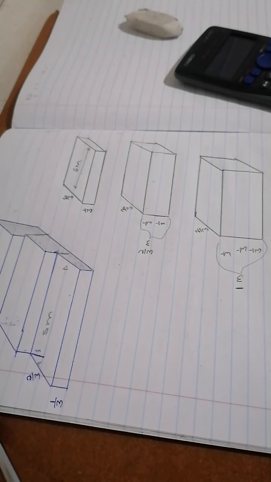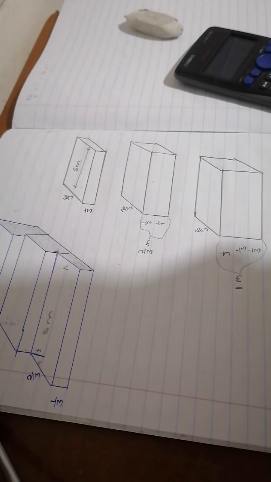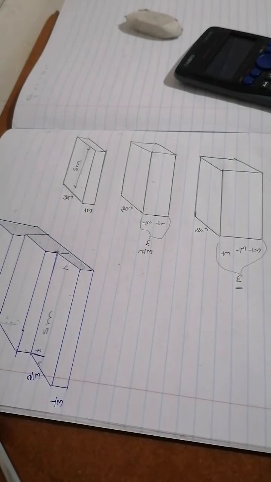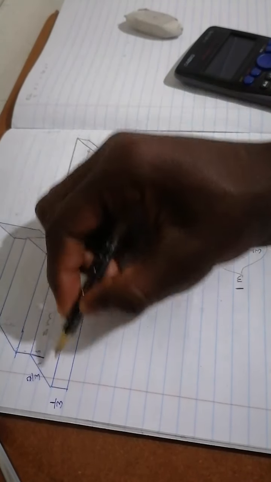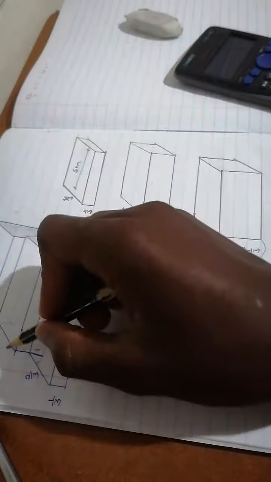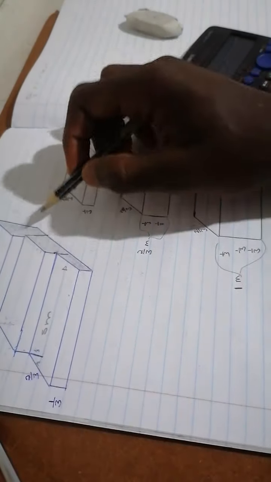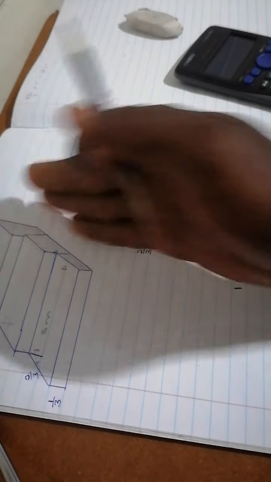So the question says the open side shaded on the sketch on each side of the pavilion must be covered with metal sheeting. Calculate the area in meter squared of metal sheeting needed to cover both open sides. So we are talking about the area of this side and also of the other side. If we get the area for this one, we are going to times it by 2 so we can get the whole area.